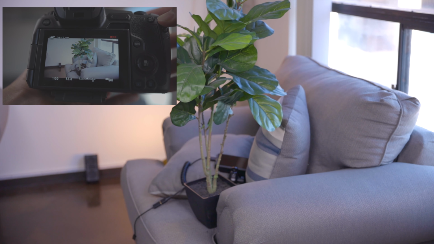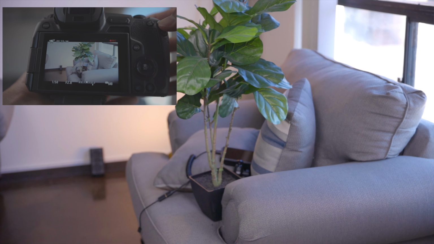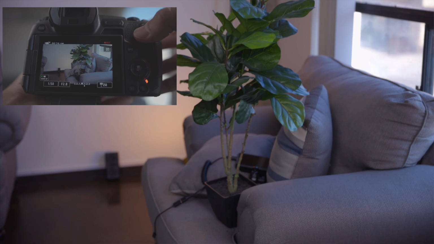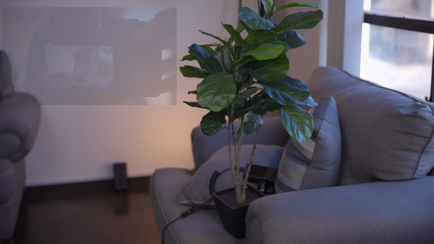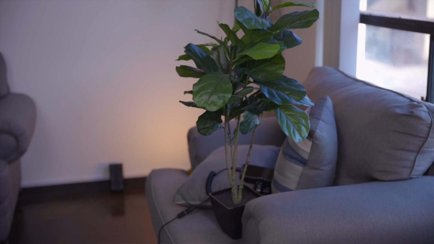And if it looks good on my LCD screen, then I'm gonna hit record and start recording. If it doesn't look good on the LCD screen, then I will not record. I will adjust my exposure. And that's pretty much it. You don't really have zebras or anything like that, which in a way is pretty cool. I like that because you just look at your composition, you look at your highlights, your shadows.